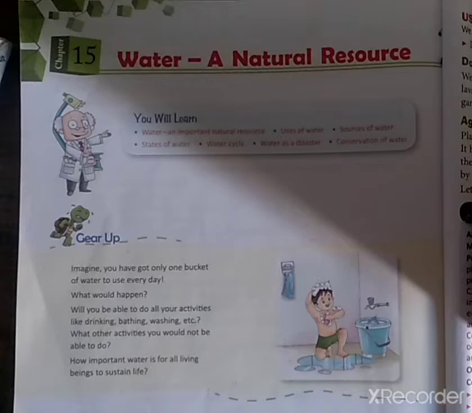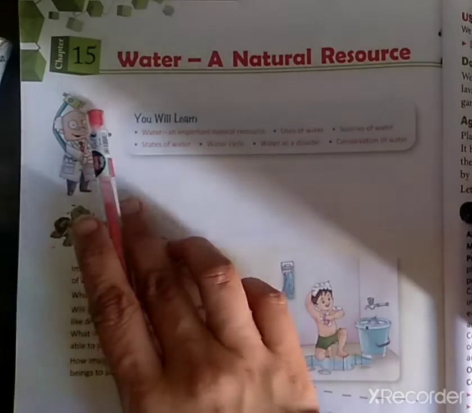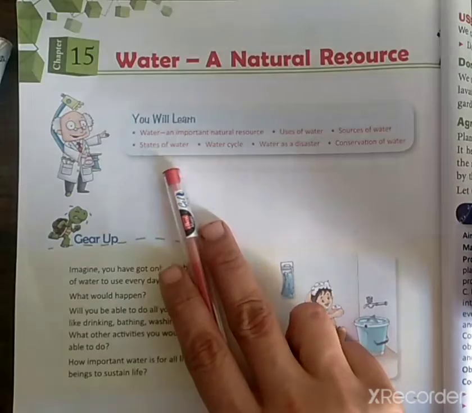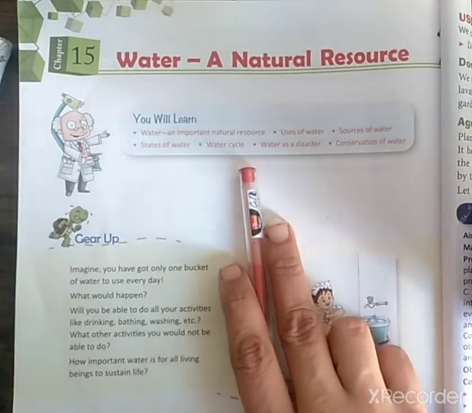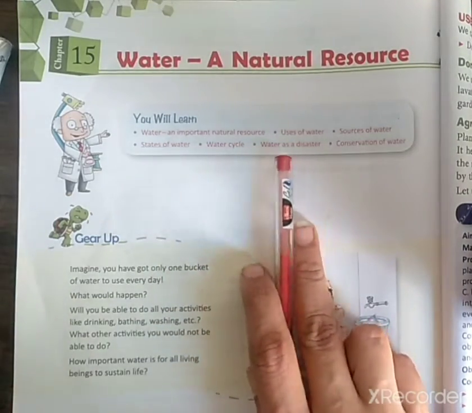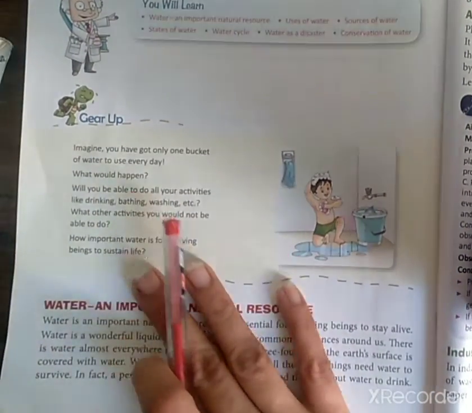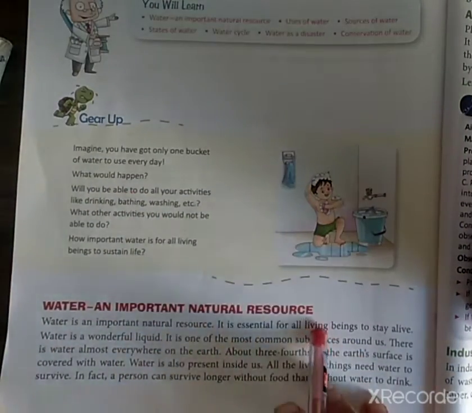Students, today we are going to revise chapter number 15. Water, a natural resource. So here in this chapter we are going to revise uses of water, sources of water, states of water, water cycle, water as a disaster, and last, conservation of water, which is very important to know.